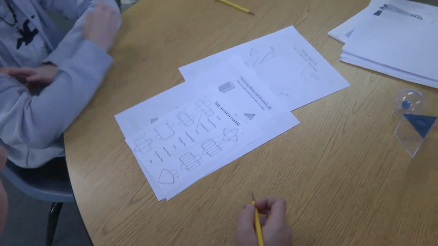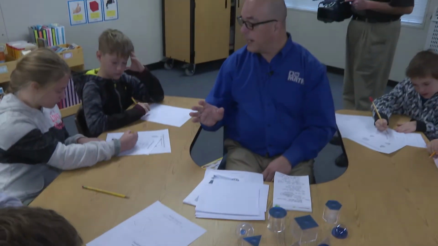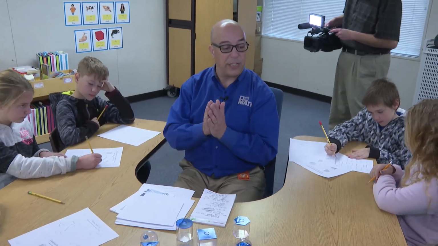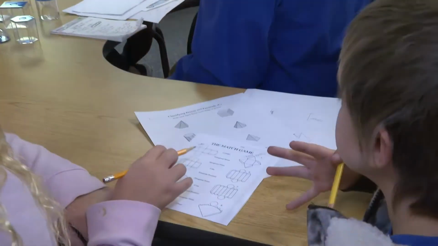So we'll keep playing the match game, classifying solid figures as they pertain to nets when that solid figure is taken apart and all laid out flat with the 4th and 5th grade students at Highland Elementary.